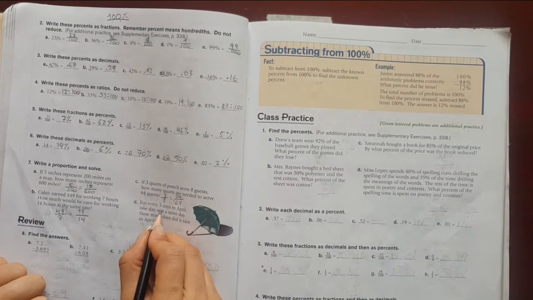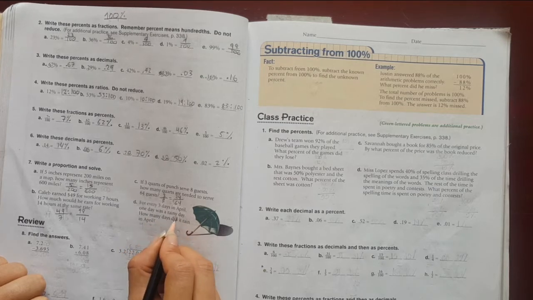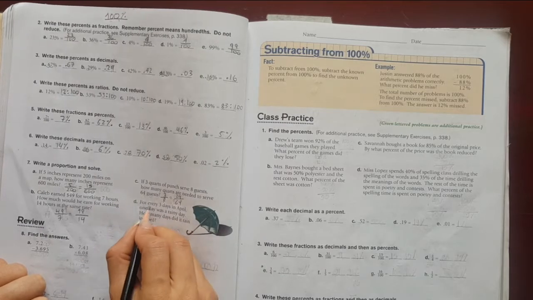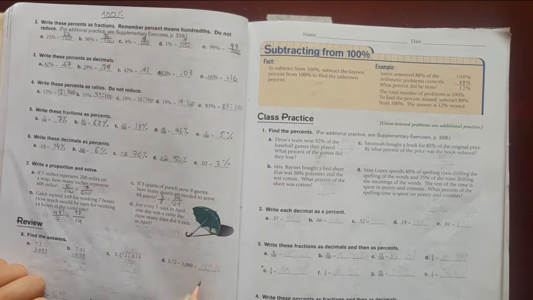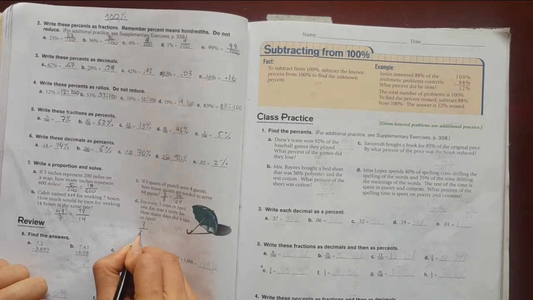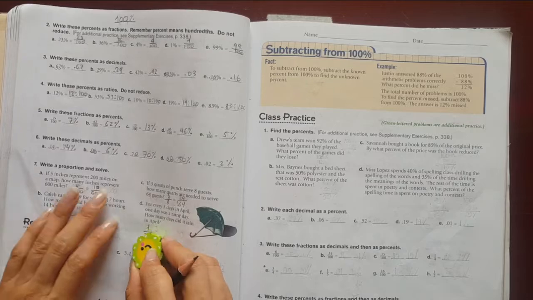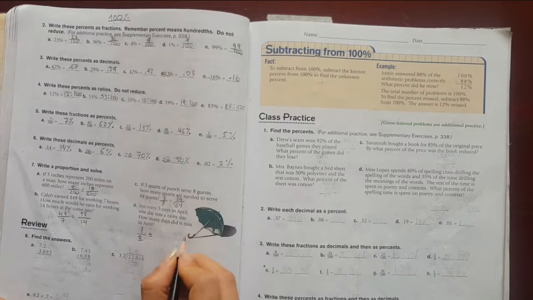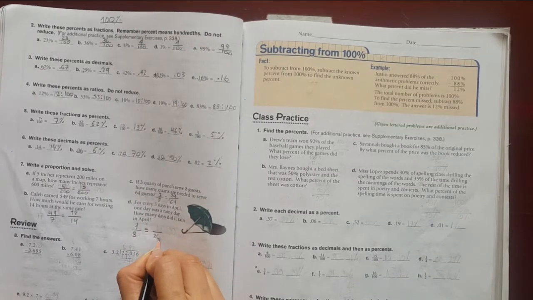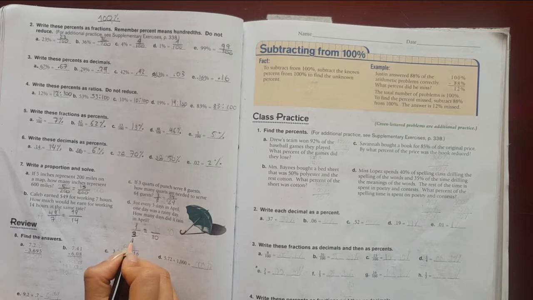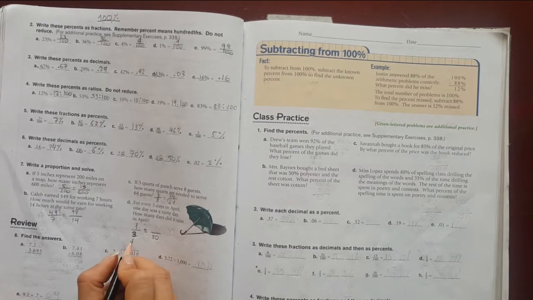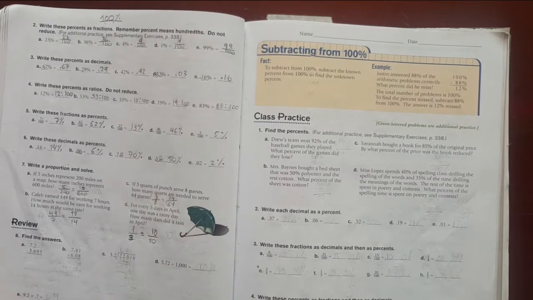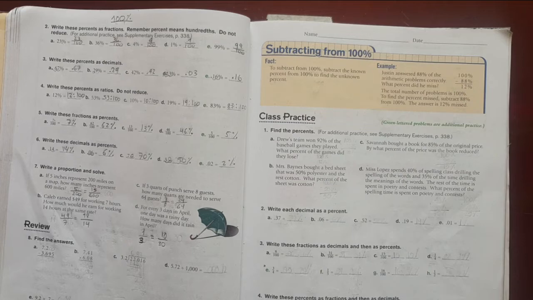Here, for every 3 days in April, 1 day was a rainy day. How many days did it rain? So in April, for every 3 days in April, you see, 30, here is 30. It's not 30, it's 3. And here will be 30. How many times do you have to multiply 3 to get 30? 10. 3 multiplied by 10, 30. 1 multiplied by 10, 10. You see?